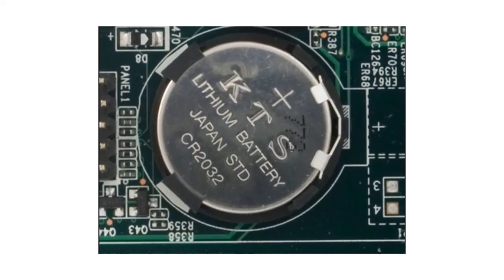Even after the computer is turned off, the computer does need to maintain certain settings such as the date and time, the boot sequence and certain hardware settings. In other words, the custom settings that you have configured in the BIOS. And these settings are stored on the motherboard in a special chip called the CMOS chip. But unlike the BIOS chip, which is non-volatile, the CMOS chip is volatile, meaning that it needs constant power to maintain its contents or settings.